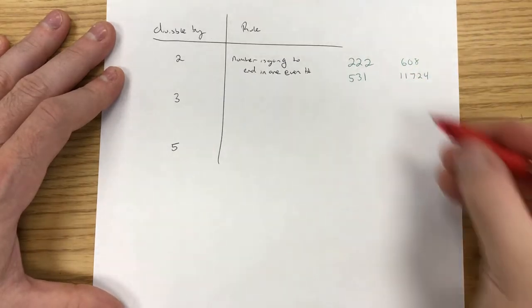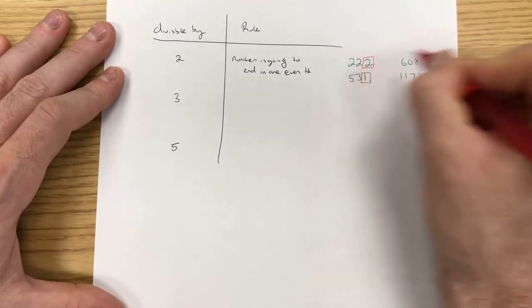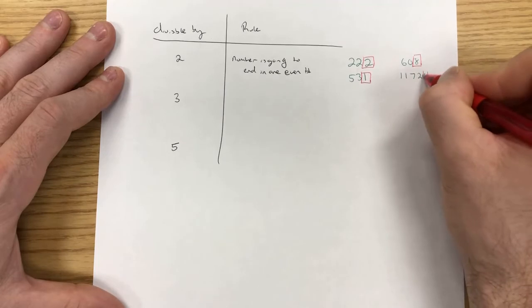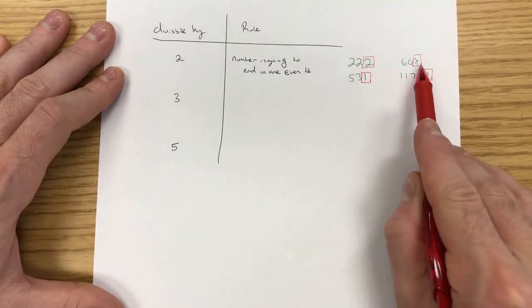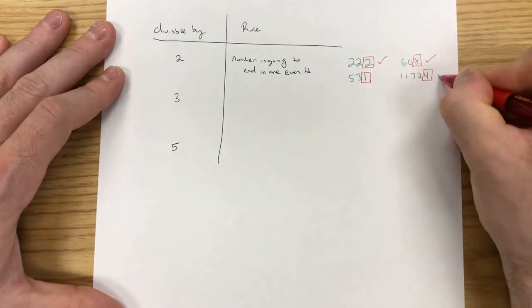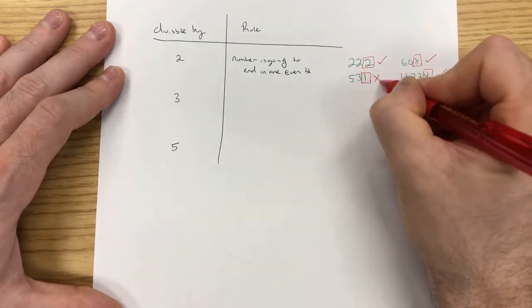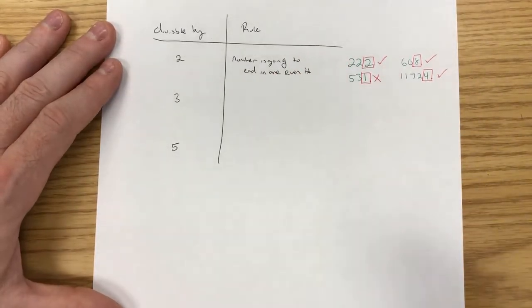What I'm going to be paying attention to is that last number. So what I notice is if the number ends in a 2, 4, 6, 8, or 0, then these are all divisible by 2. Because this one ends in a 1, that is not going to follow my even number rule.